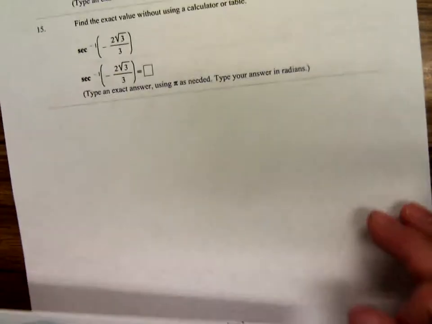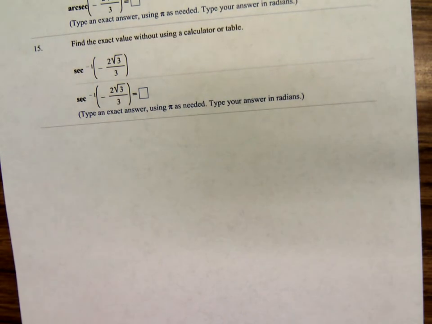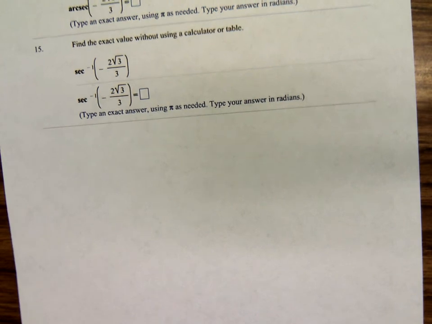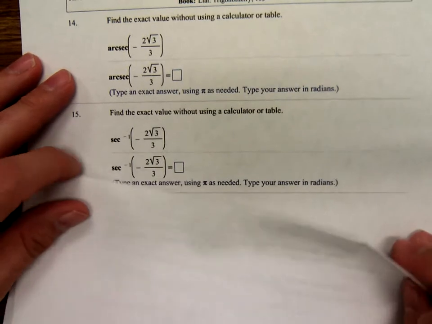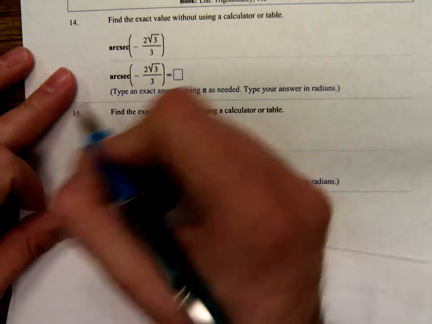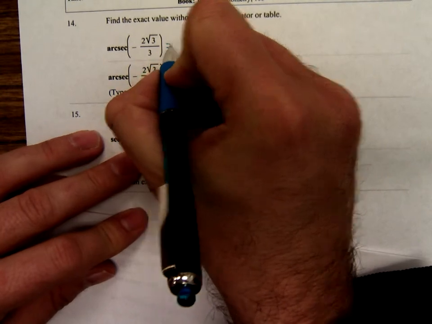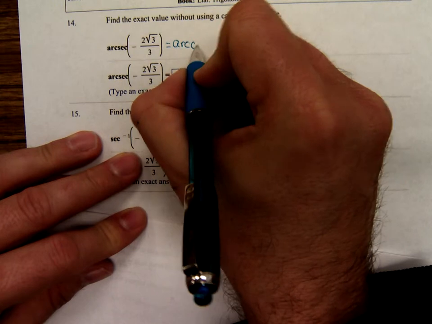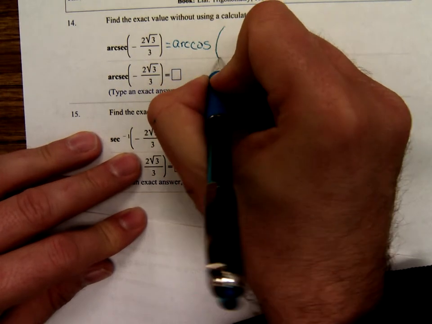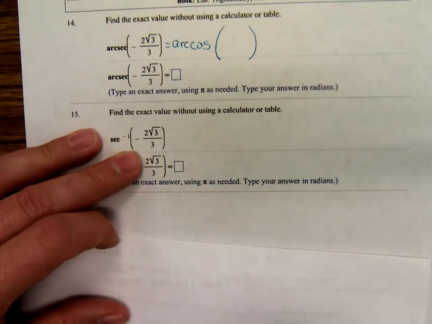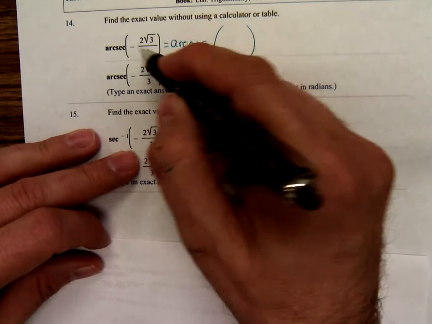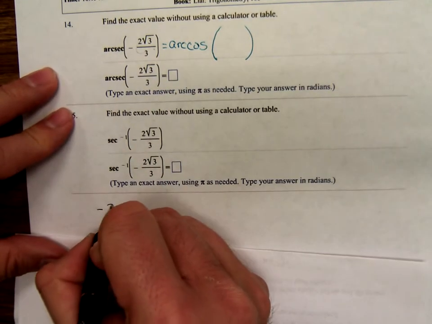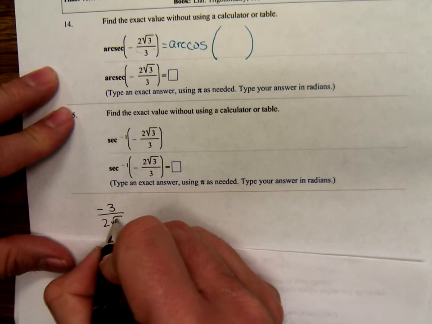Okay, the last two have to be hard ones, right? The last one has to be hard. So let's see, number 14, arc secant. I'm going to think of this as arc what? The reciprocal of secant is cosine. Now, we're going to have to flip this. That would be a negative 3 over 2 square root of 3.